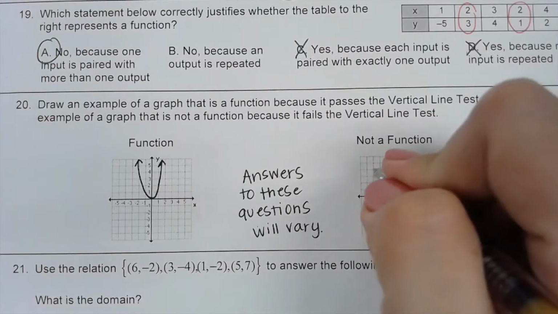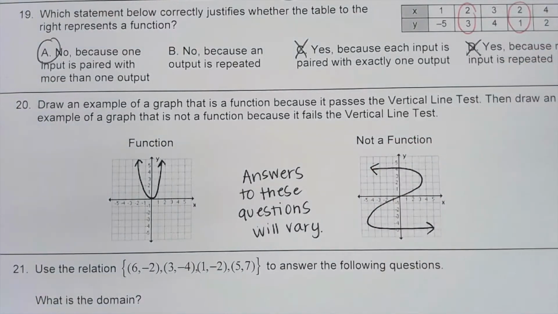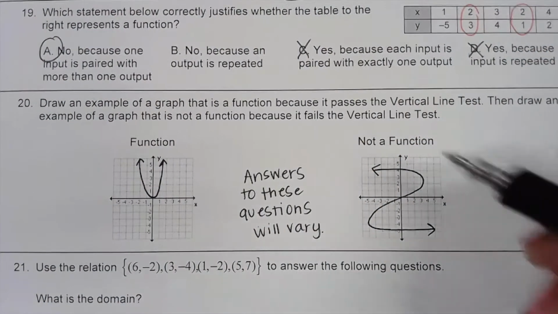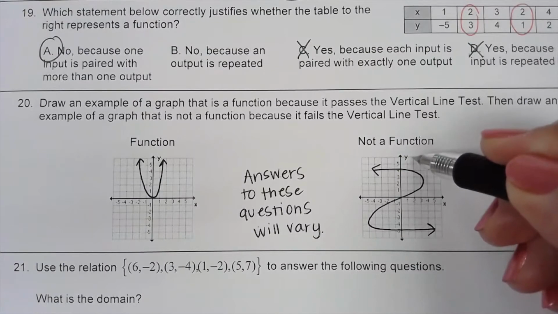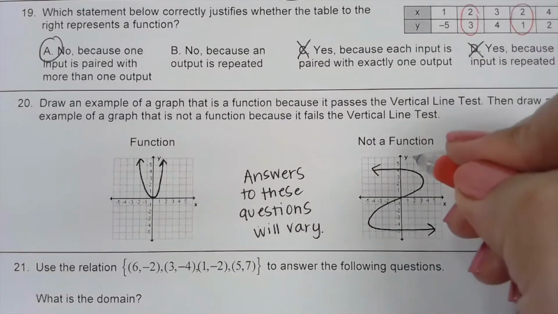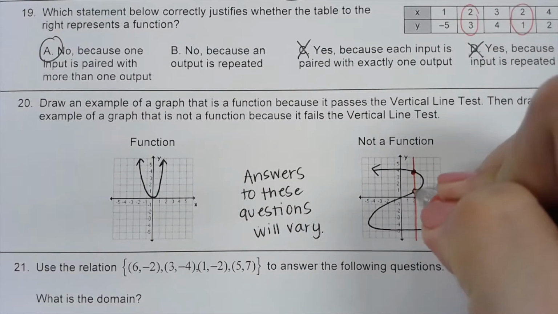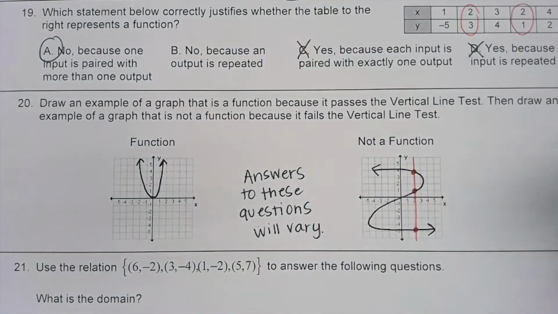For something to not be a function, this would be an example of not a function, and the reason is because when I draw a vertical line that goes through this place, there's a spot on the graph where it crosses the function more than one time. Now, it doesn't have to cross 3 times like this one does. It could just cross twice.